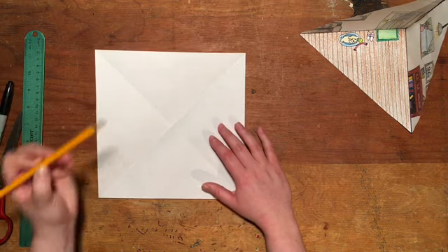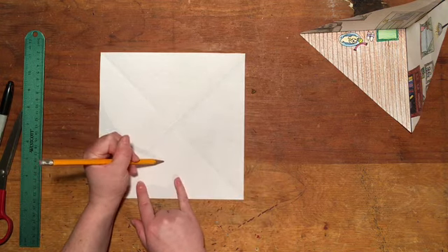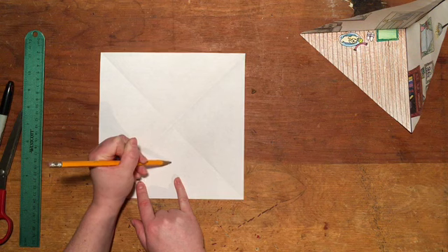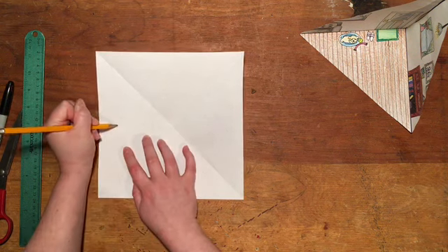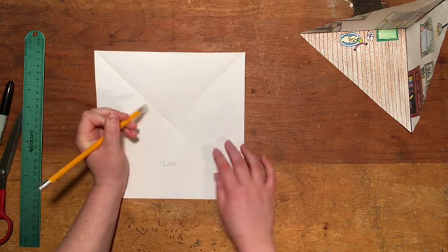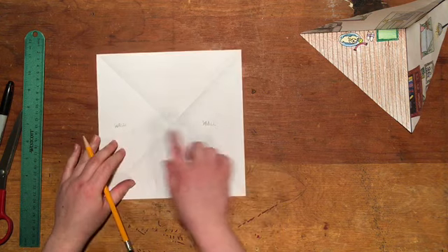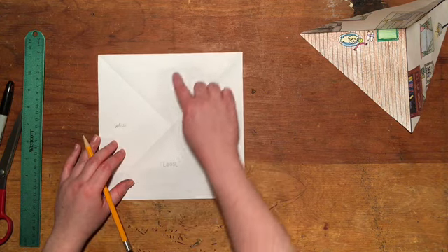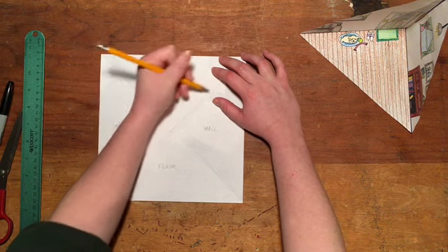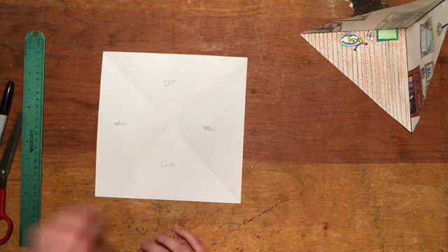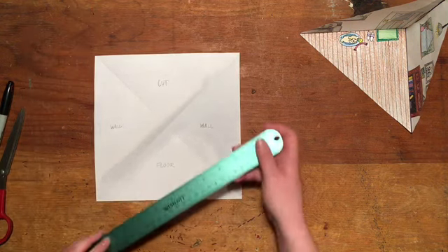What we're going to do is mark these triangles right now. So this bottom one is going to be our floor. And our 2 sides are going to be our walls. So if you just lightly put down your walls and your floor, that way you know which one is which. This upper triangle here, we're going to write cut, because this is the triangle we are going to cut out.